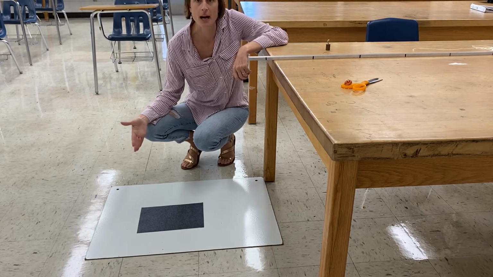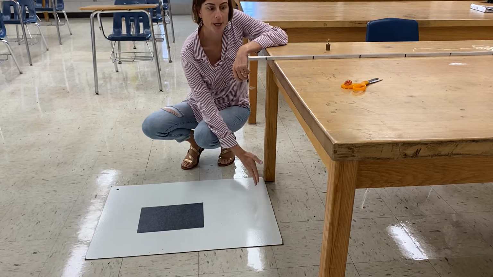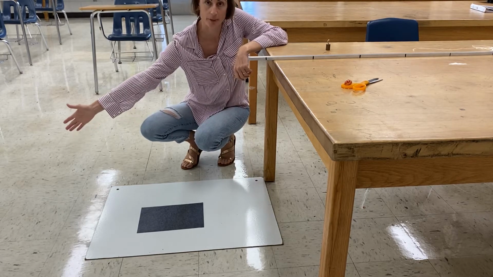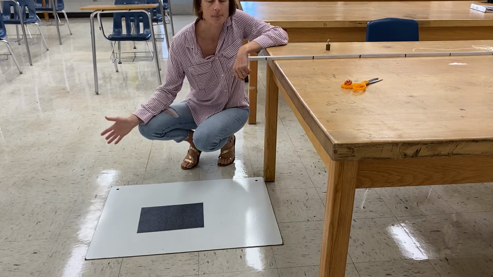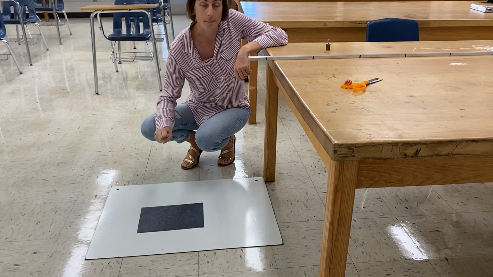This is going to be positive, so if we have a 0 position from where the marble left this track to some position forward, right, that is going to be in the positive X direction. So we're going to be measuring those two things with our meter stick.